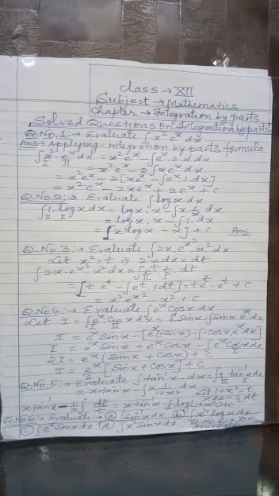And now for this integral x upon 1 plus x square, you see substitution is applicable. So let 1 plus x square equal to t, 2x dx is dt, or x dx is half dt. So your question becomes x tan inverse x minus half dt upon t, that is log t, and putting the value of t you will get the final answer x tan inverse x minus half log 1 plus x square plus c.